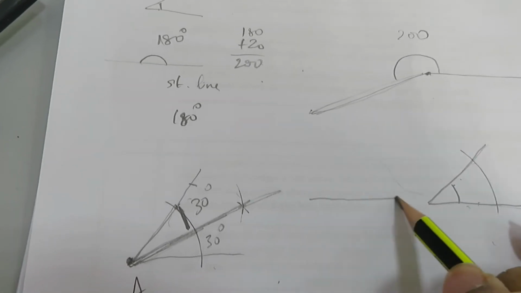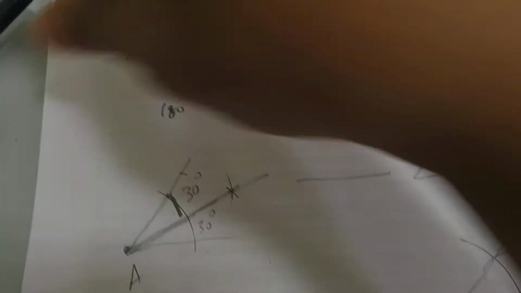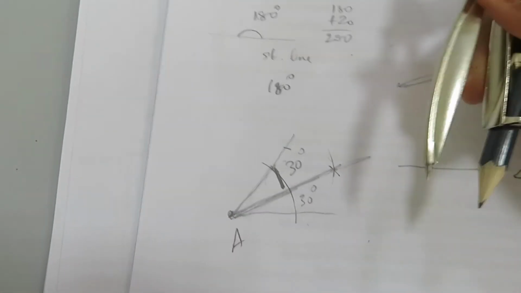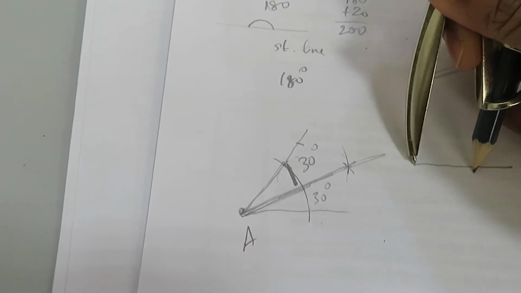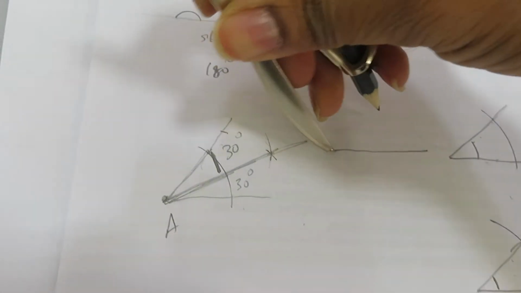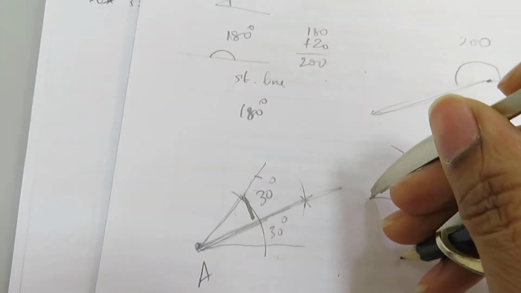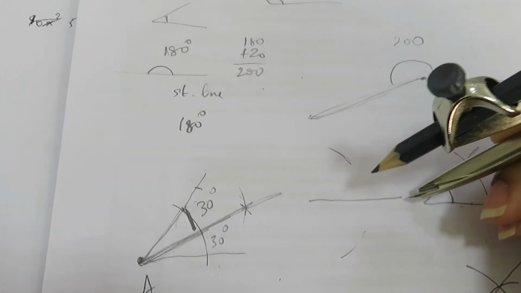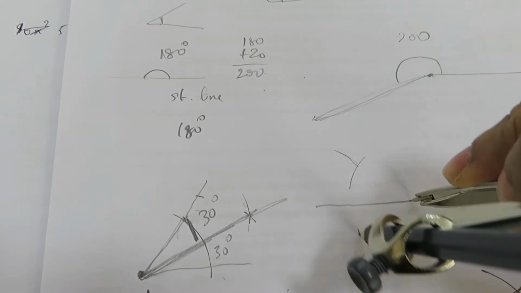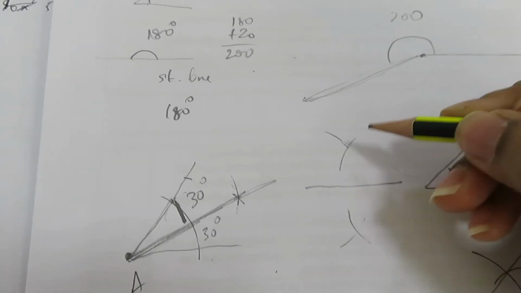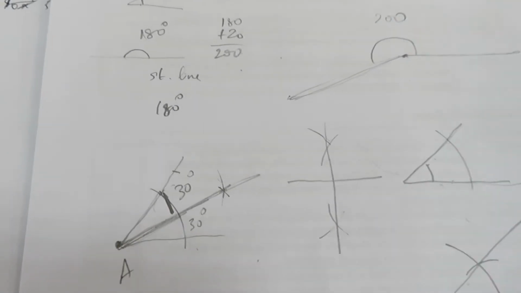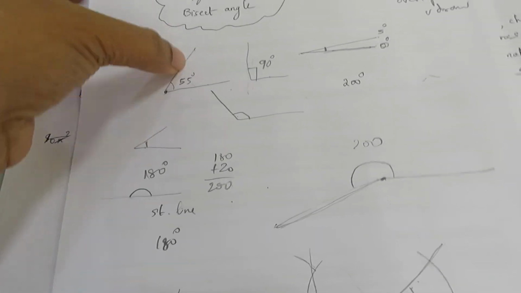And remember, we did the perpendicular bisector. What did we do there? To bisect it into two equal halves with the compass, we kept it at the end point. You took a measure greater than half. You drew the arc on top and bottom with the same measure. You kept it at the other end. You drew the two arcs. Then wherever you had the intersection, you joined it. Clear? Go through the video again if you have a doubt.